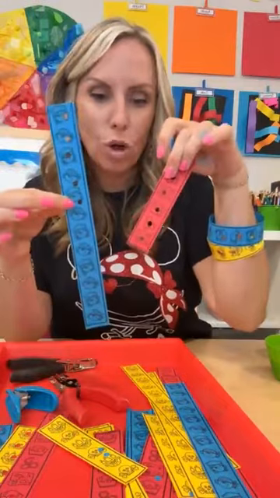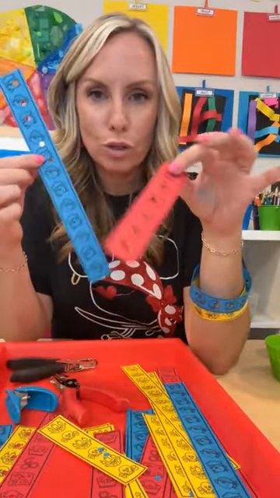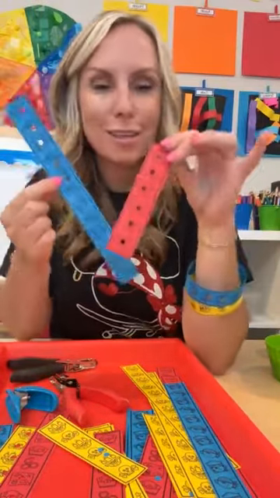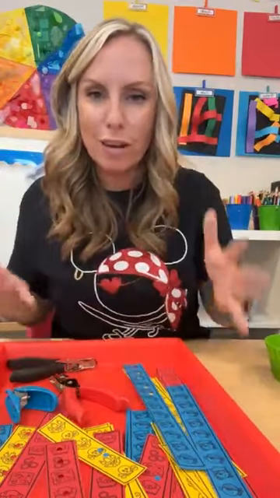And there's short pieces or long pieces. These are great if hole punches are frustrating for your kids or it's tricky. So pick the ones you want, or you can put all of them out and the kids can pick them.